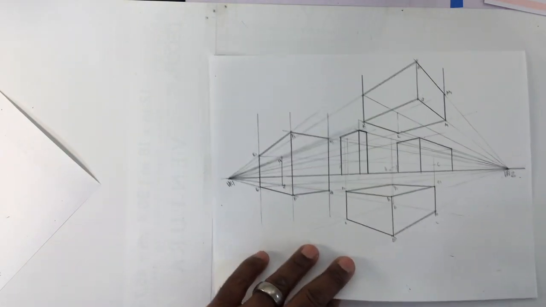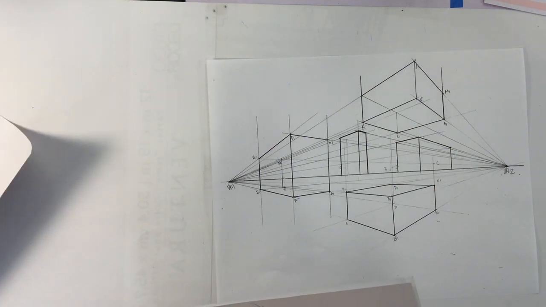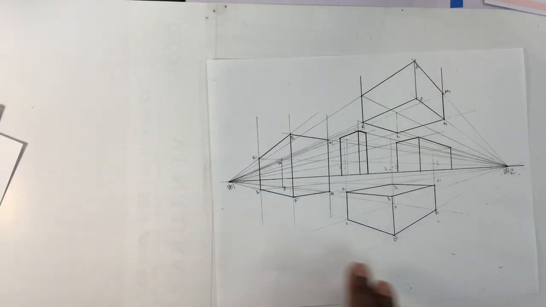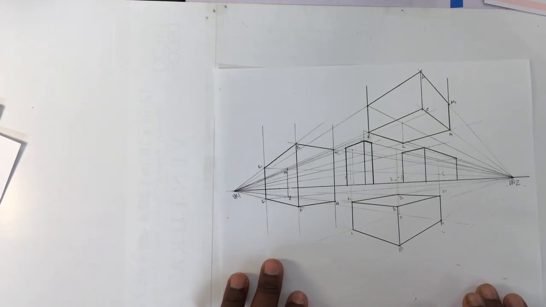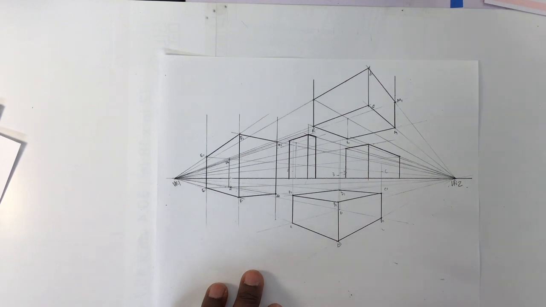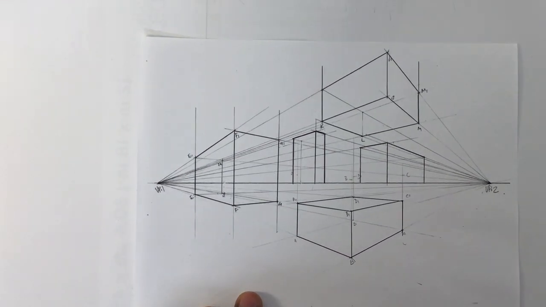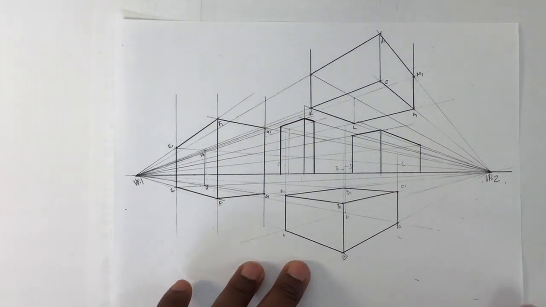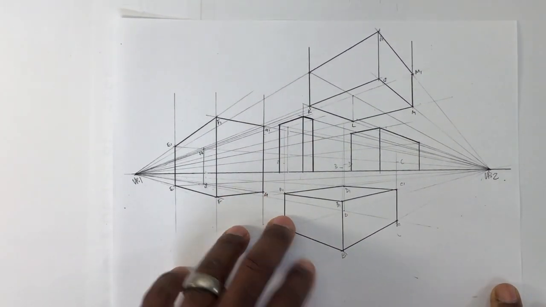All right, so I've gone ahead and made a few copies of the black and white drawing in case I mess up any one, but I think we should be able to get through this in one shot. Let me zoom in a little bit. There we go. Okay, so that's what we're going to be working on.